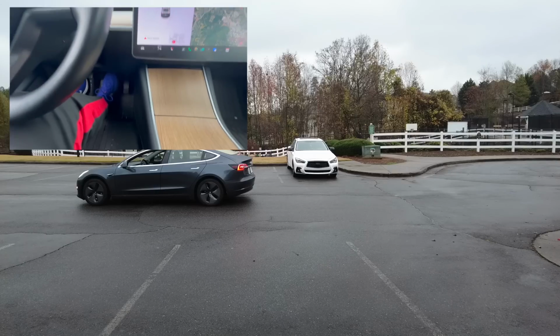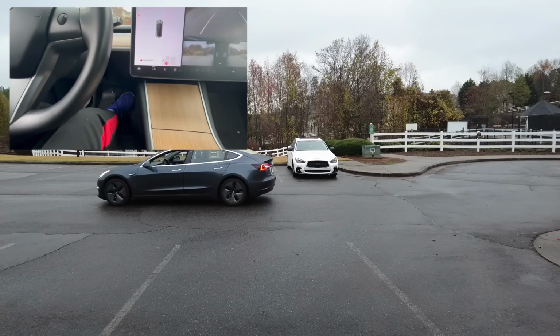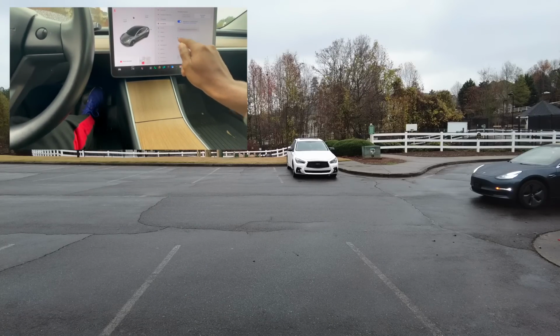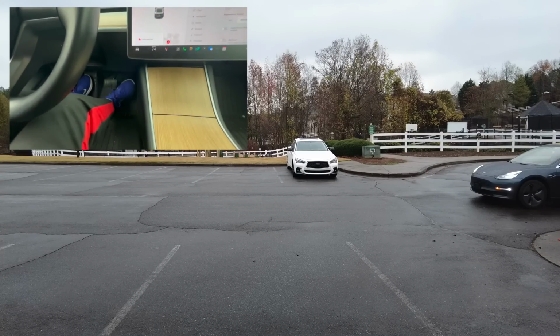So we're going to go on and reverse the car this time. Hopefully I'm still in the camera screen. Now we're going to change the setting right here to where it says standard regenerative braking. Now we're going to put it in again.